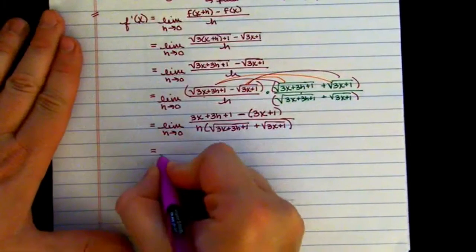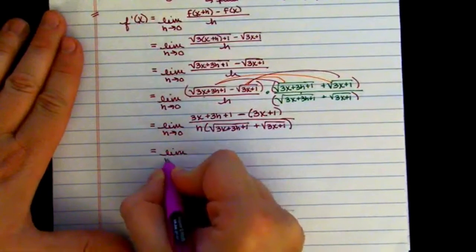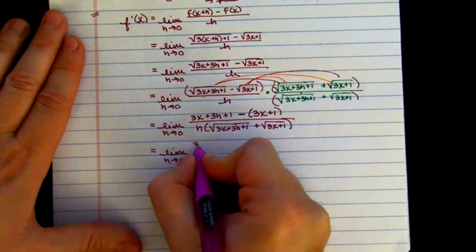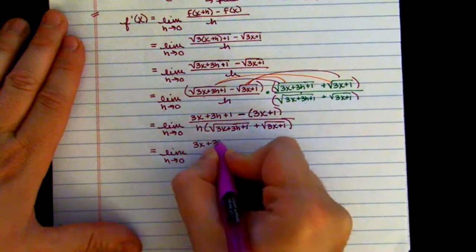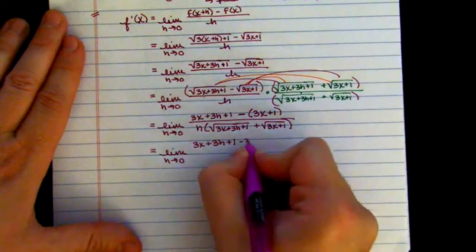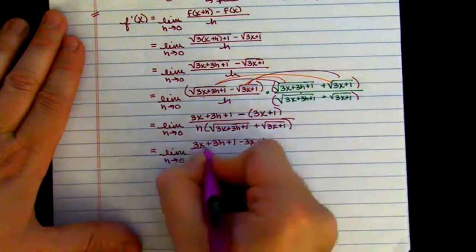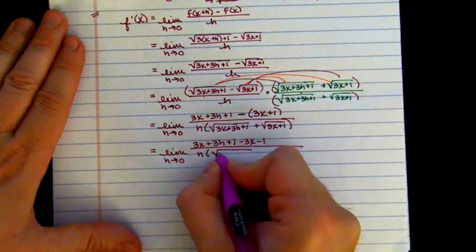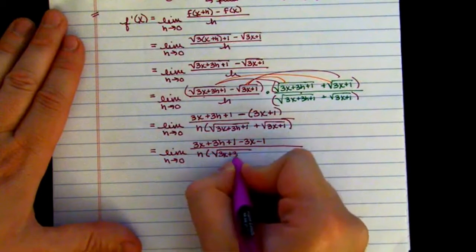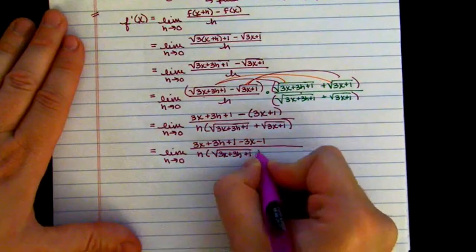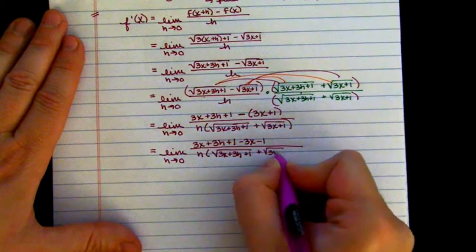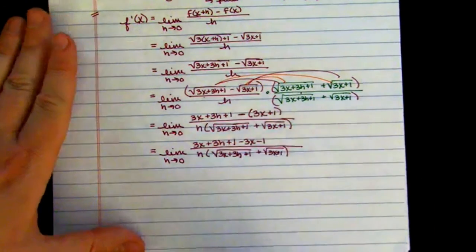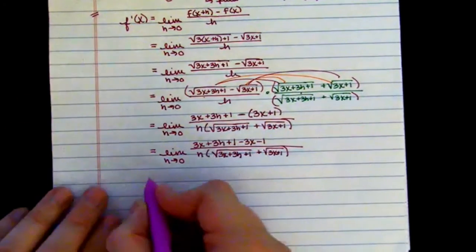Okay, so this is going to give me the limit as h approaches 0 of 3x plus 3h plus 1 minus 3x minus 1. I see things that are going to cancel there. Don't distribute in the denominator. I want to keep that h factored out because good things will happen if I do that. The 3x's and the 1's cancel.